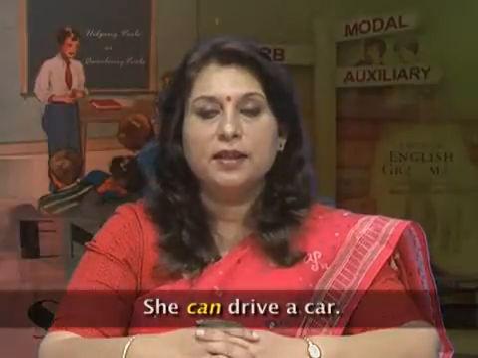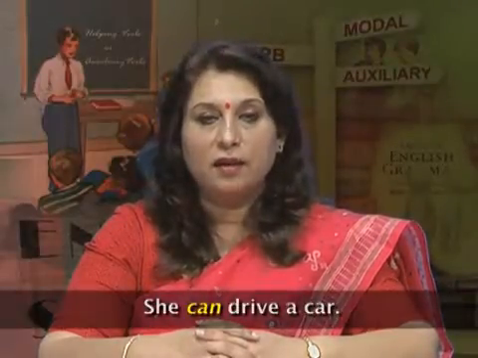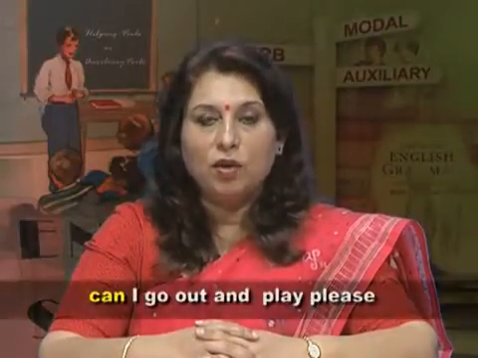Now let us take the modals one by one and understand how they are used in different situations or in different examples. Let us begin by taking can. Can as a modal is used in the following ways. 1. When we are talking about our ability. She can drive a car. 2. When we are asking permission. Can I go out and play, please?